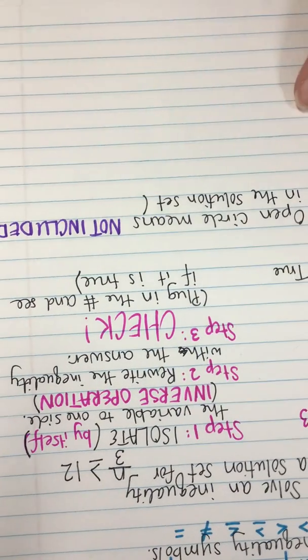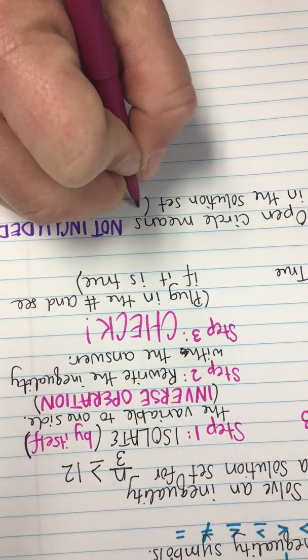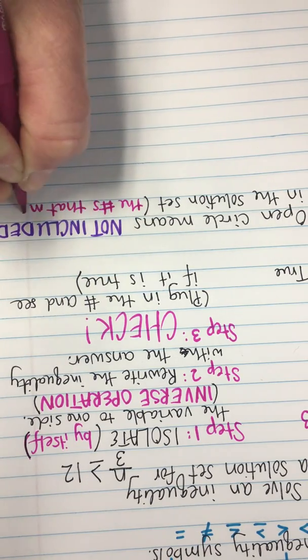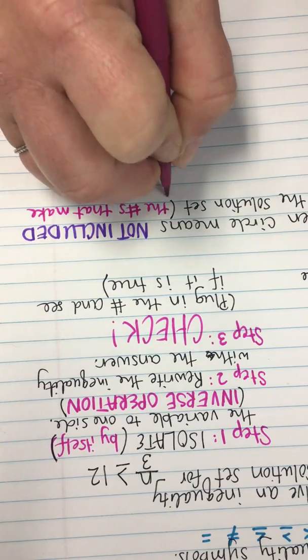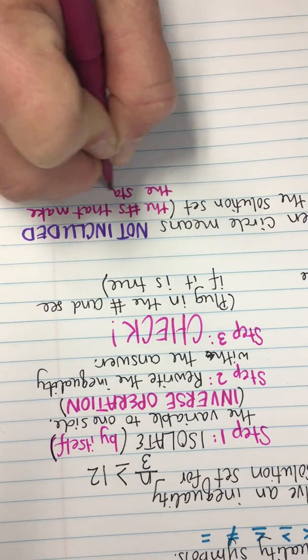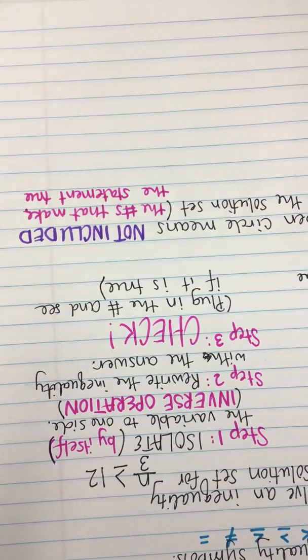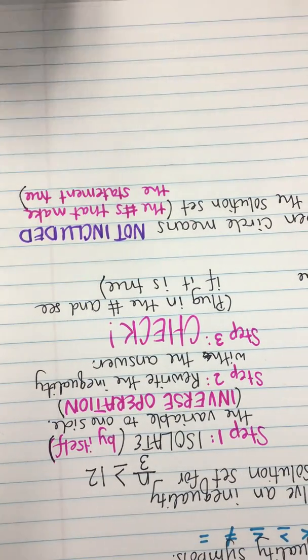Just so you know, the solution set would be the numbers that make the statement true.